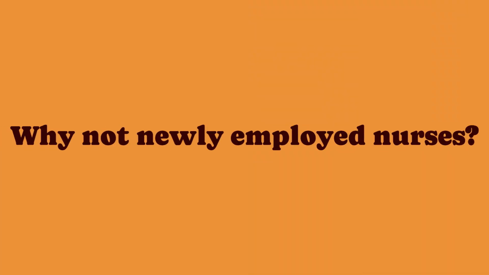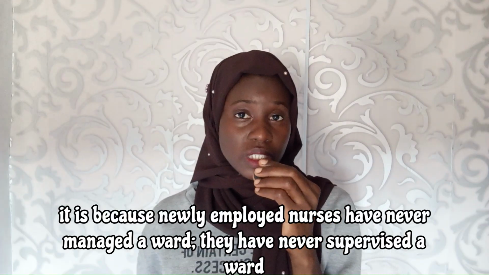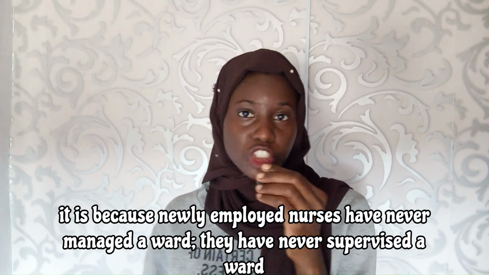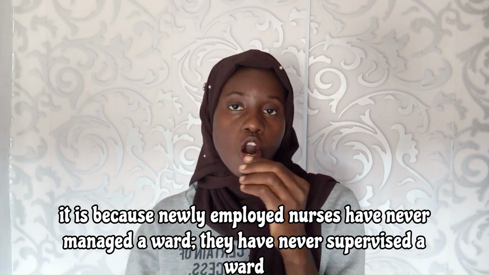If you said a matron, that is obsolete, you are right. If you said an in charge, you are also right. Now, why not newly employed nurses? The answer is simple. It is because newly employed nurses have never managed a ward. They have never supervised a ward. It's not that they are not important. They are important. But the research question does not need newly employed nurses. It needs nurse managers to answer the questions.